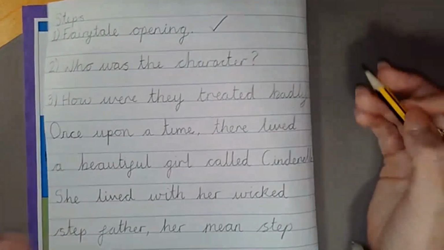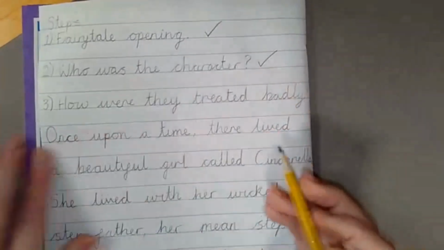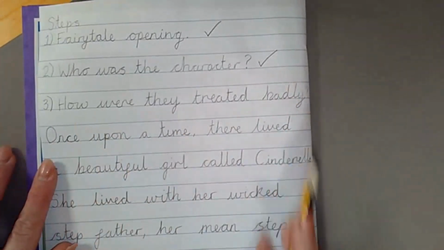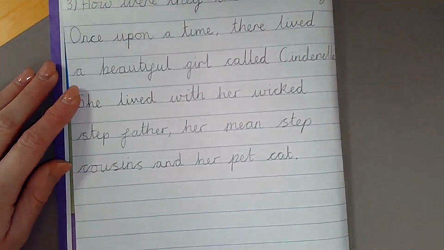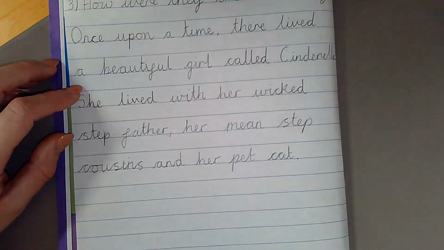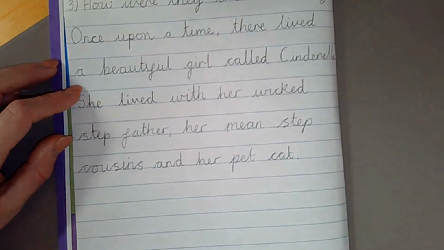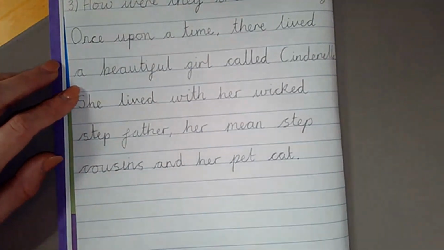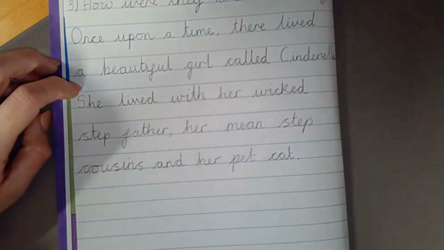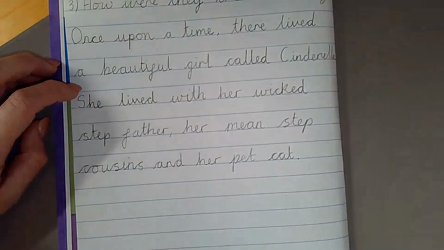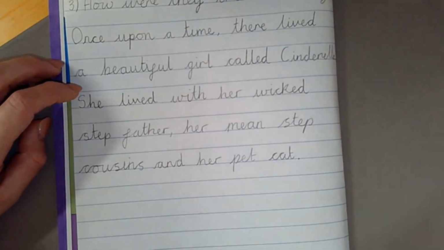Now the last thing that I'm going to be writing about is how was Cinderella treated badly? Again, this is when you can use the ideas you came up with. I said that she was going to wash the filthy floors, scrub the doors, and clean the glasses. So to put that into a sentence, I'm going to explain that every day Cinderella had to do those three things.